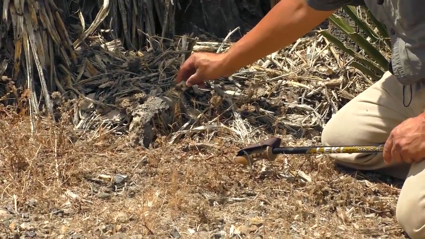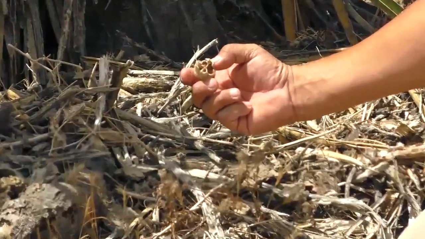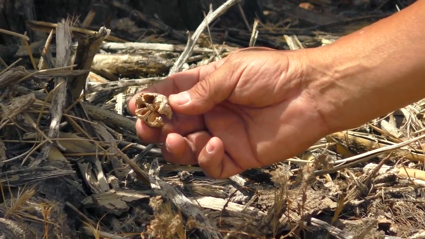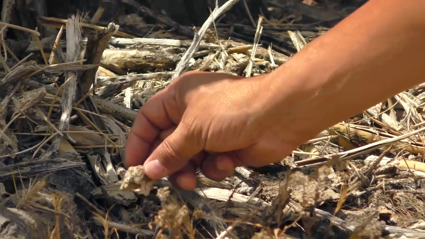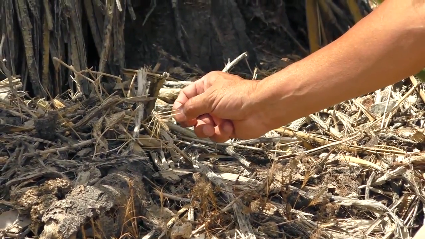Also, the pack rat, we can see here, has eaten the yucca fruit. This is a little piece of yucca fruit, and the seeds have been taken out of it. And then we have a piece of cholla cactus.